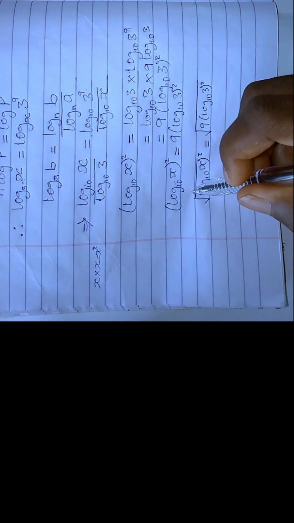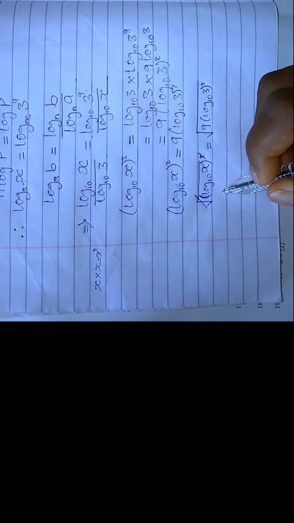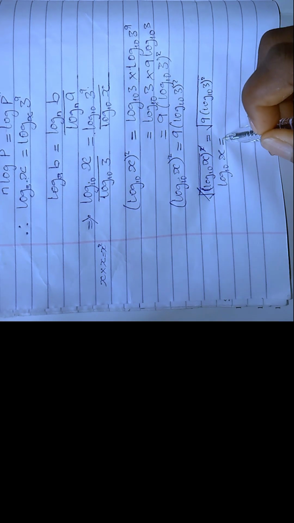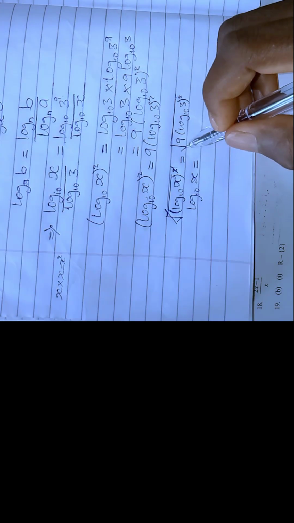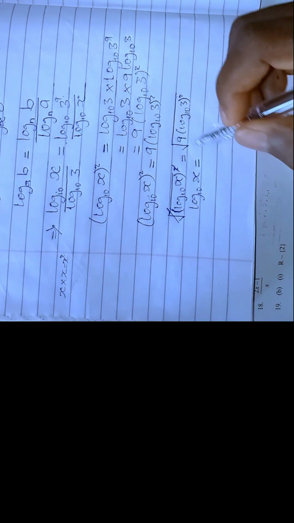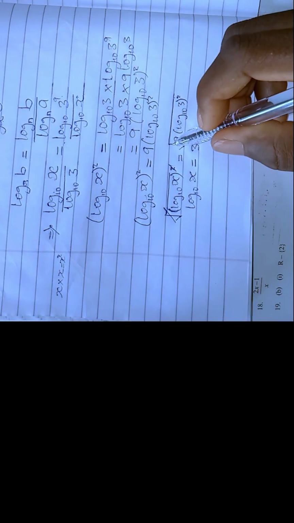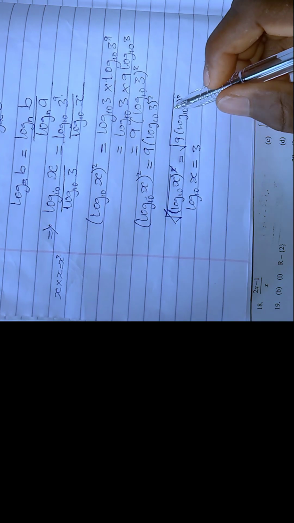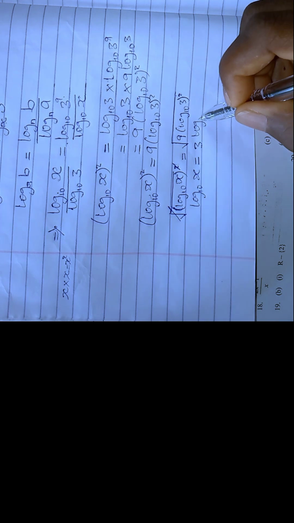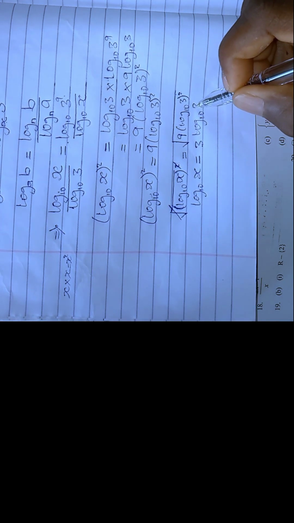Here you can see clearly that this root cancels the square. So you have that logarithm to base 10 of x equals, the square root here is for both 9 and this. The square root of 9 is 3, and the square root of this all squared, the square root will cancel the square. So we now have 3 times log to base 10 of 3.